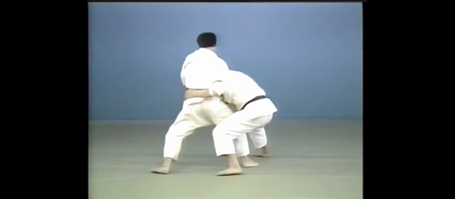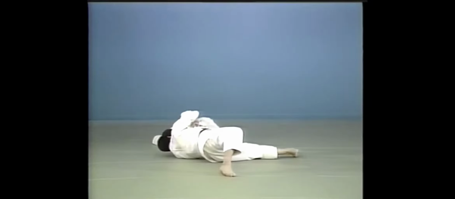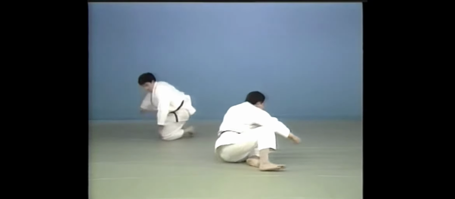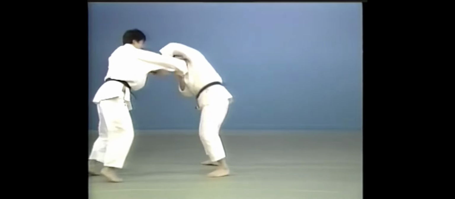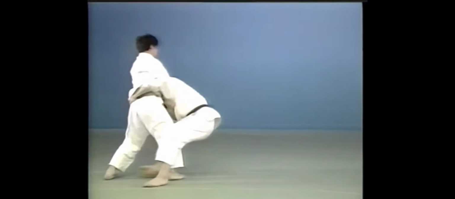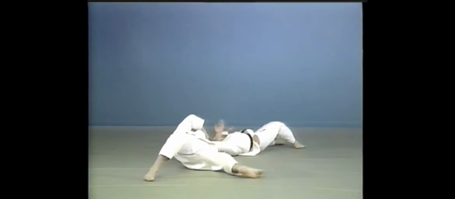Here's the way to apply it, following on from taneotoshi. The moment your opponent bends forward to defend himself against taneotoshi, then you follow with this. Soto makikomi.